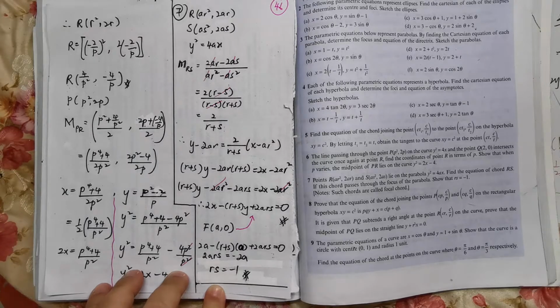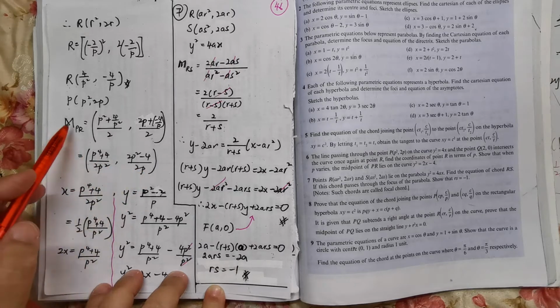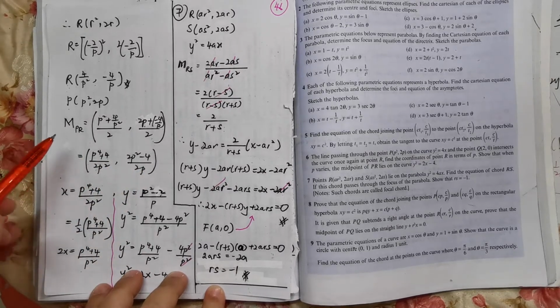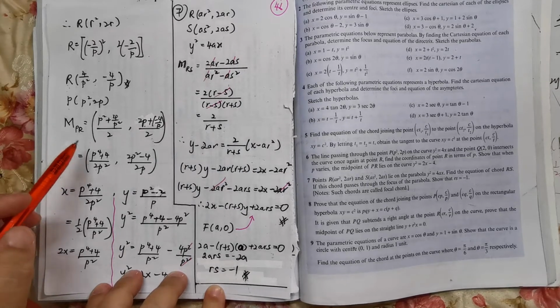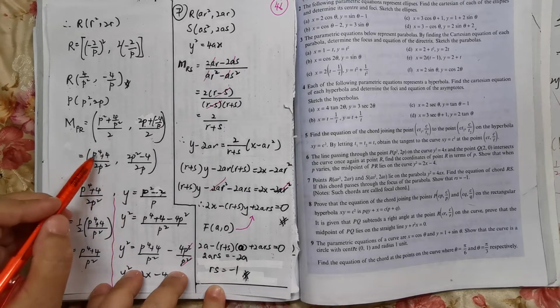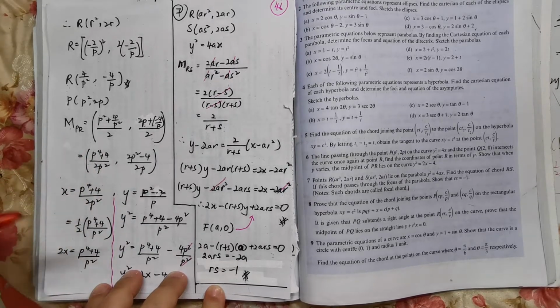Remember I said before, to find the locus of a point, we find the parameter coordinate of the point, then we eliminate the parameter. So now the parametric coordinate of point M is this one, and p is the parameter. Now we want to remove the parameter, so we will get one equation in terms of x and y only, or with another constant if there is one.